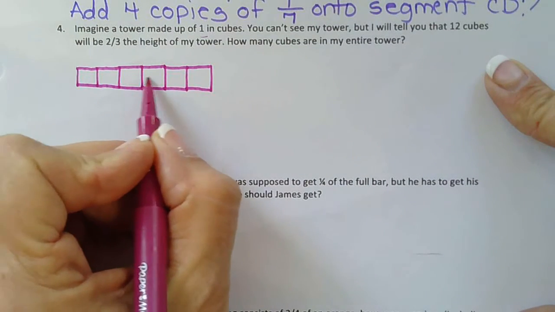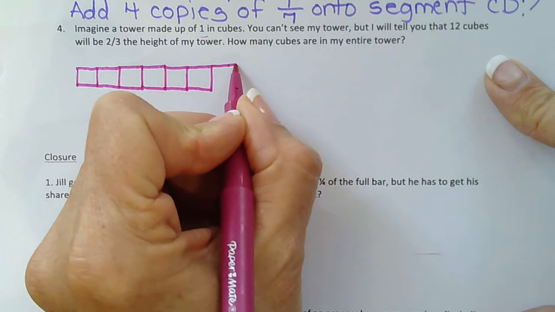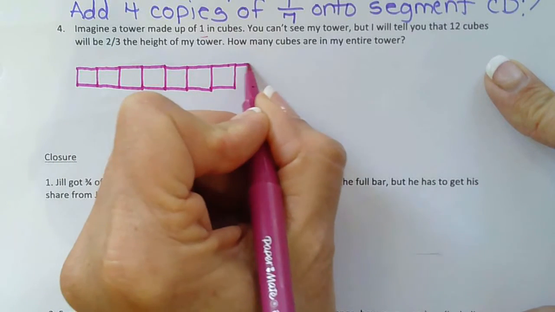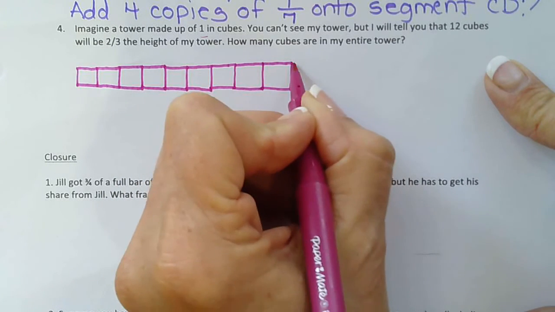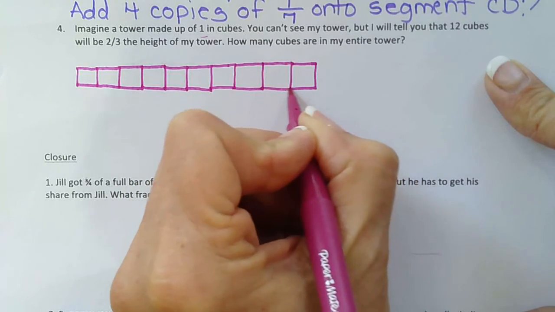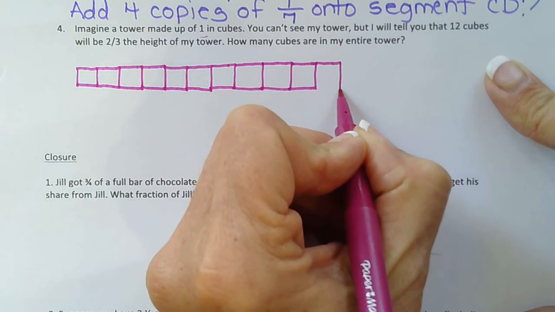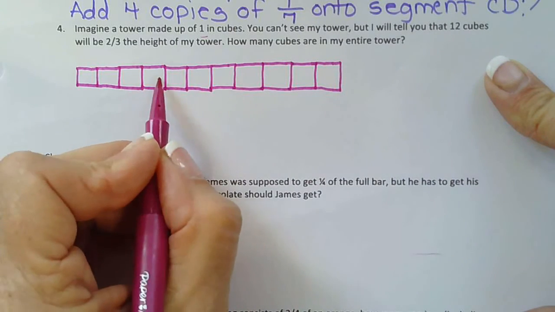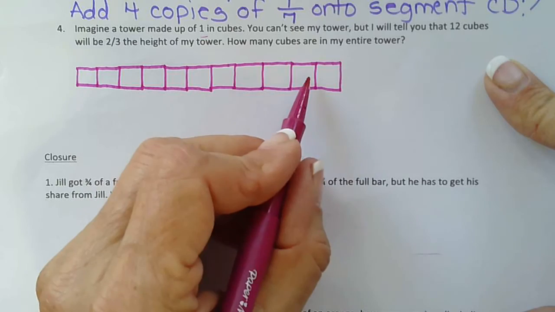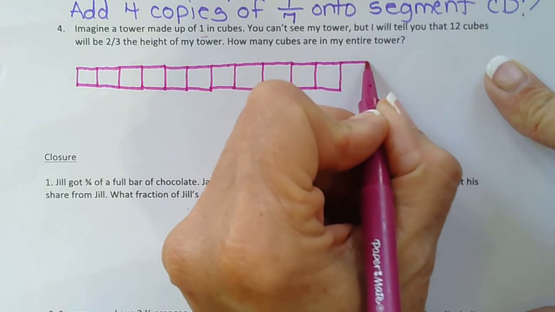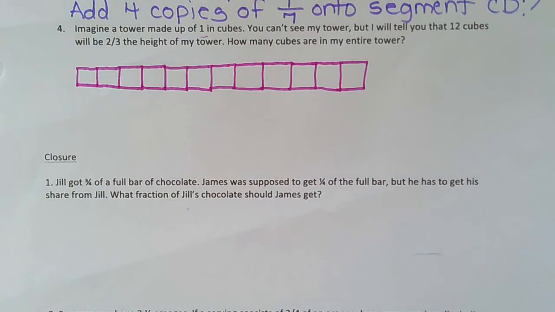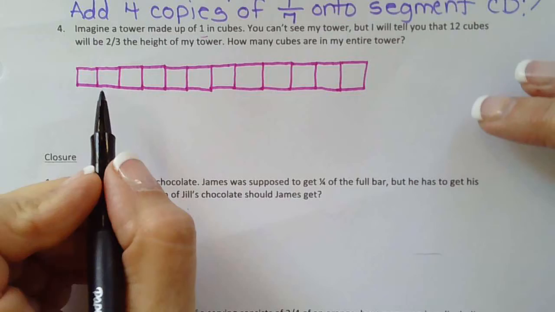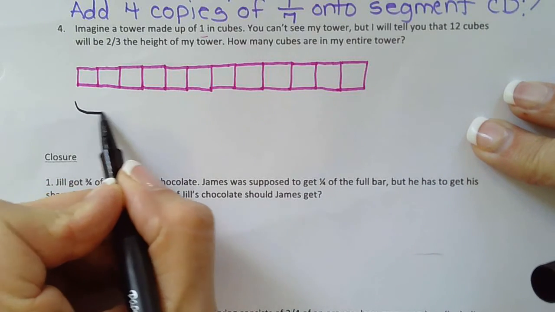So we have 1, 2, 3, 4, 5, 6, 7, 8, 9. Boy, my 1-inch cubes are getting bigger as I go, aren't they? So 1, 2, 3, 4, 5, 6, 7, 8, 9, 10, 11. One more. Okay, now let's see what it says. It says 12 cubes will be 2/3 of the tower.